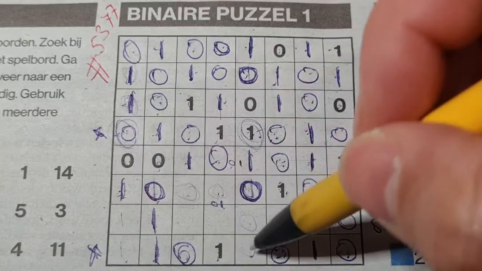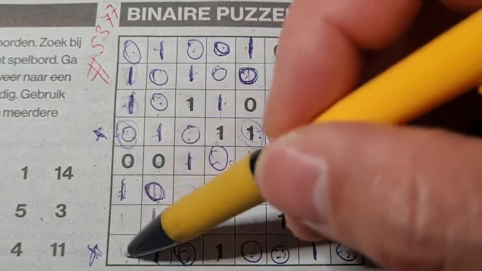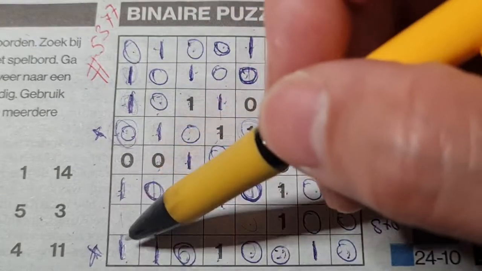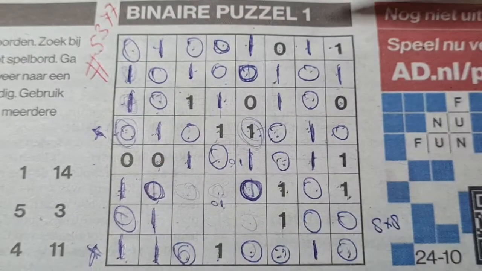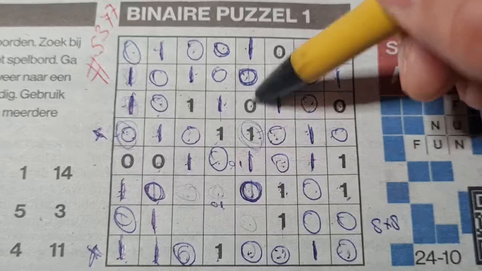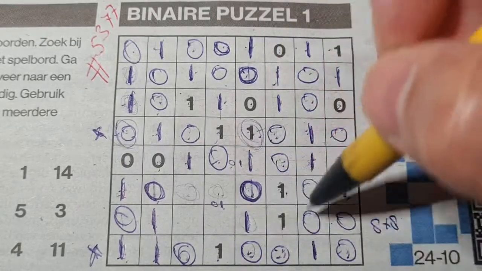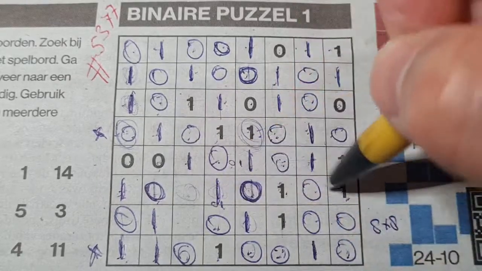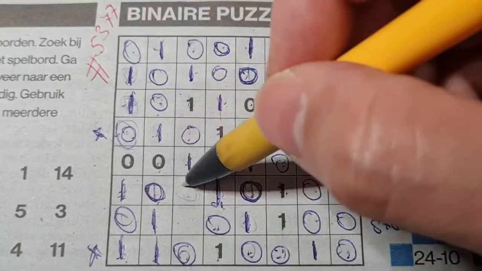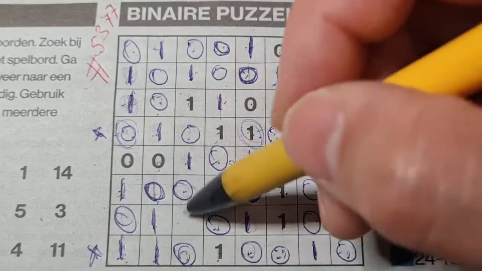We have a 1 here. This should be an O. We have an O here. This should be a 1. 4 ones we have here, so the rest are O's. 4 O's we have here, so the rest are 1s. Double 1, here no, there no. Between two O's comes a 1. 4 ones we have here, so the rest are O's. Between two O's comes a 1.